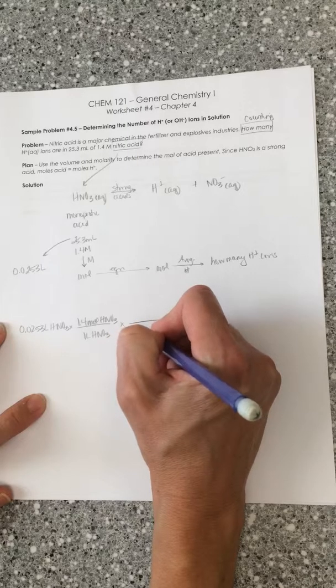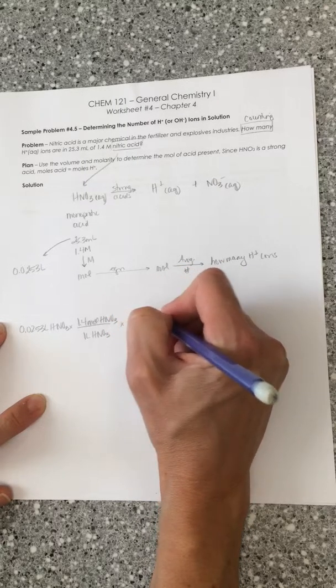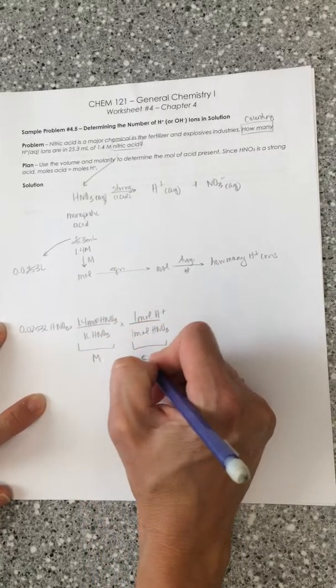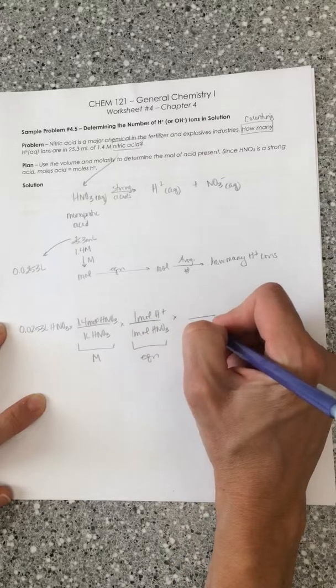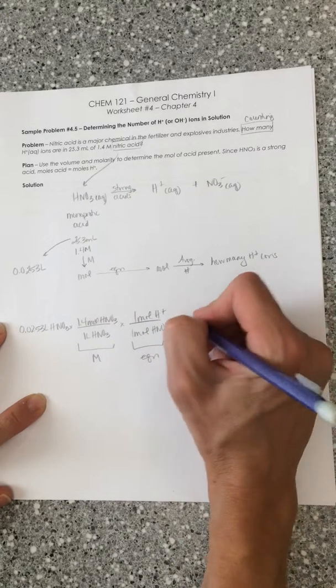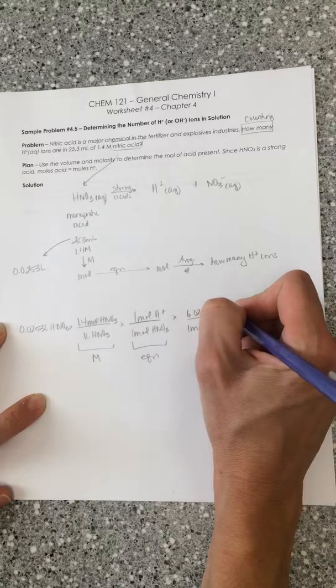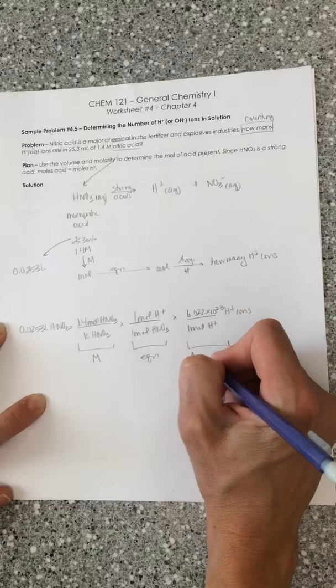All right, balanced chemical equation, 1 mole of HNO3 gives us 1 mole of H+. Again, this came from the molarity. This came from our equation. And then Avogadro's number will allow us to take that number of moles of H+ and convert it to actual H+ ions. So this again is Avogadro's number.